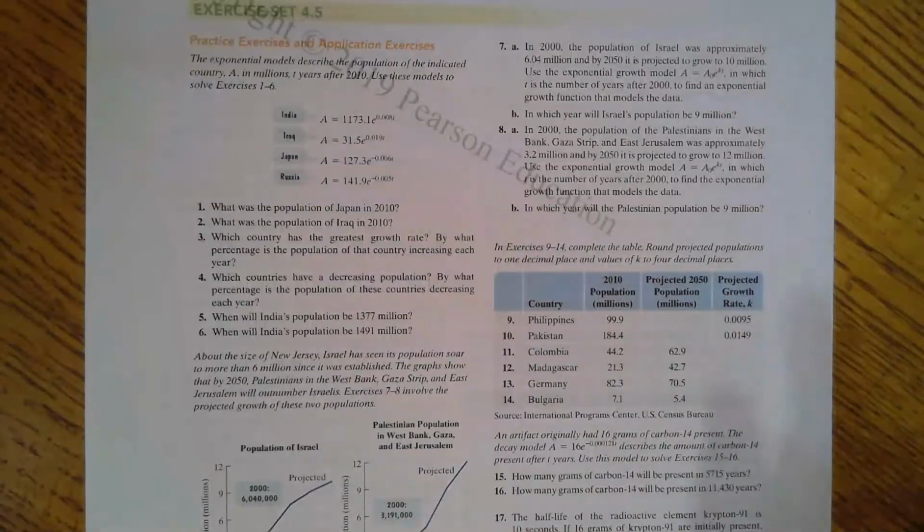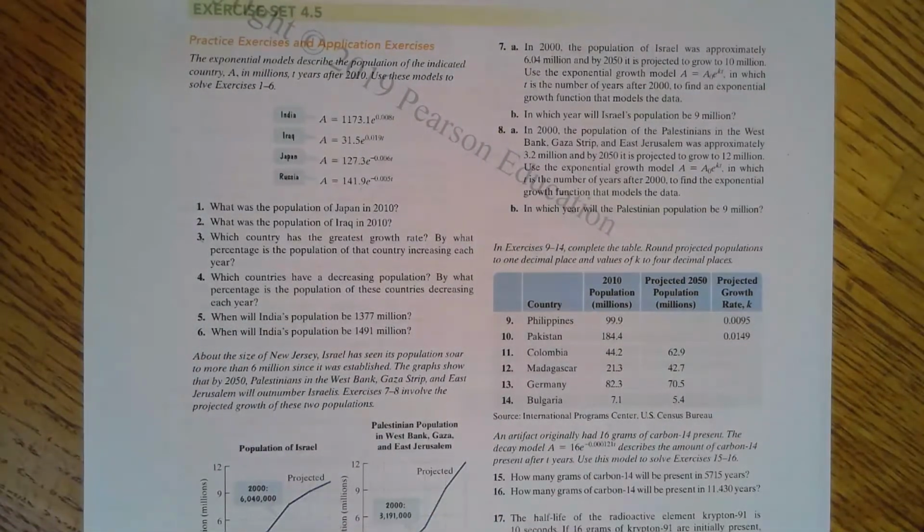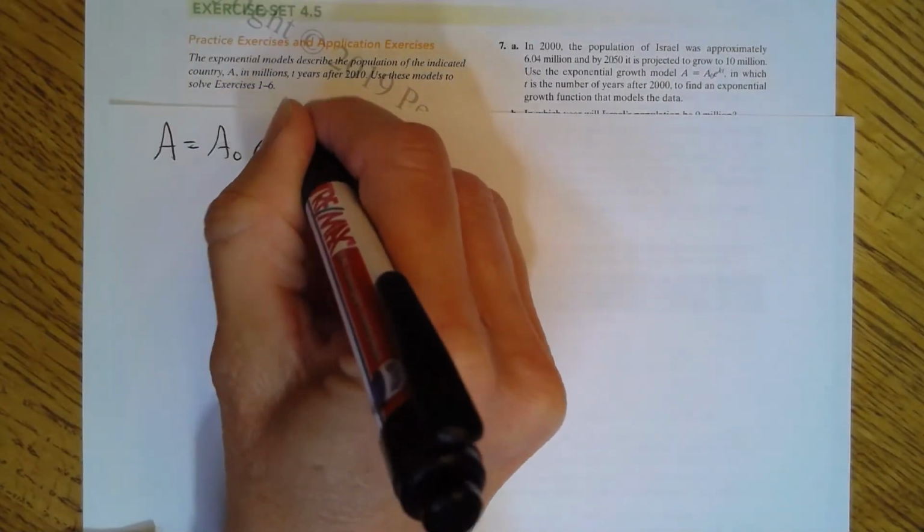So I would try some of those other problems, but that's how we're going to start with that one. All right, let's look at number 7 now. In 2000, the population of Israel was approximately 6.04 million, and by 2050, it's projected to grow to 10 million. Use the exponential growth model, A equaling A naught e to the kt, in which t is the number of years after 2000, to find an exponential growth function that models the data. They did tell us to use the exponential growth model, so that's pretty much what we're going to use every time. A equaling A naught e to the kt.